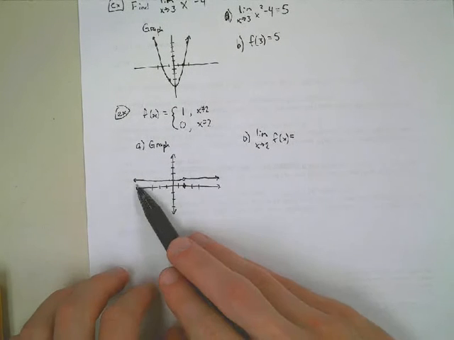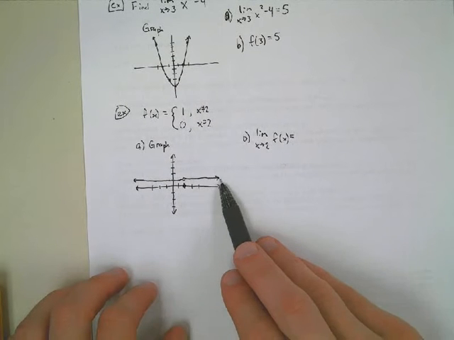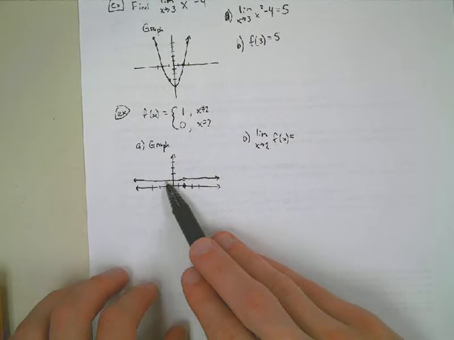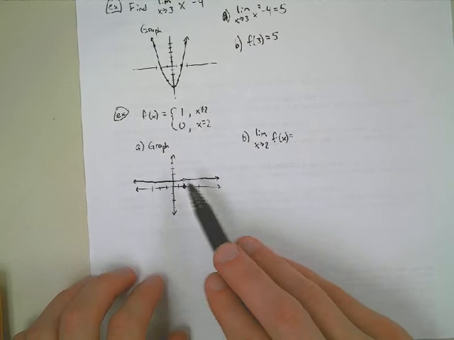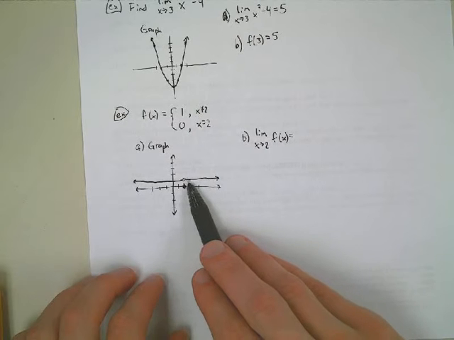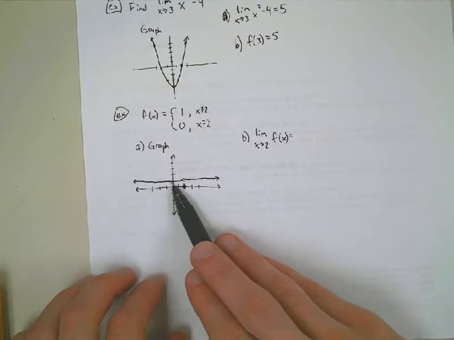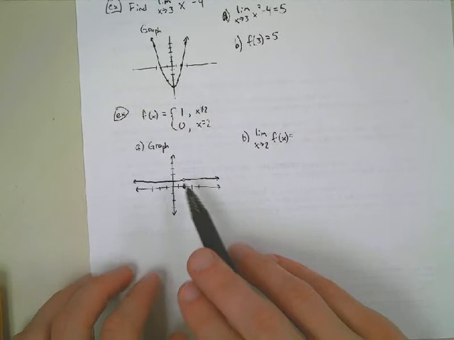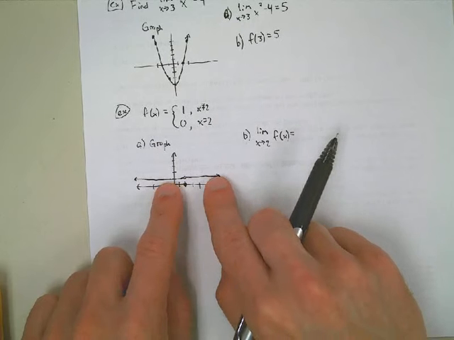What's the value of the function? 0? As we approach it, it's approaching 1. From the left and from the right, what's the y value? 1. What's the y value all along this line? Yeah, it's 1. As we approach from the left, as we approach from the right, 1 is the value there.